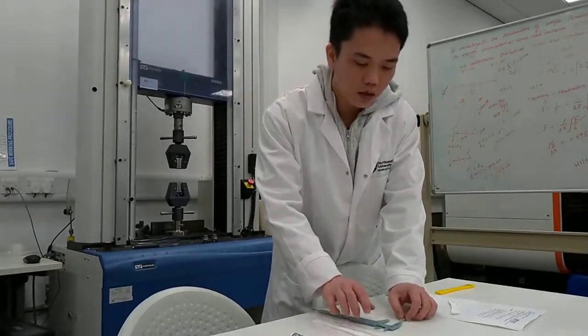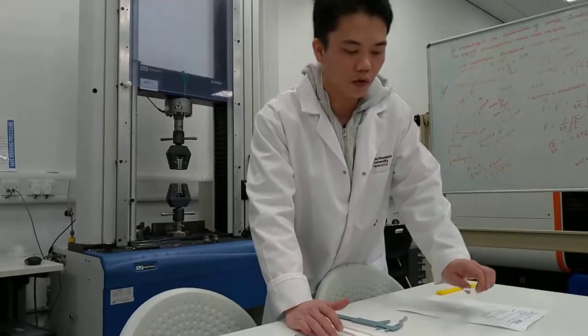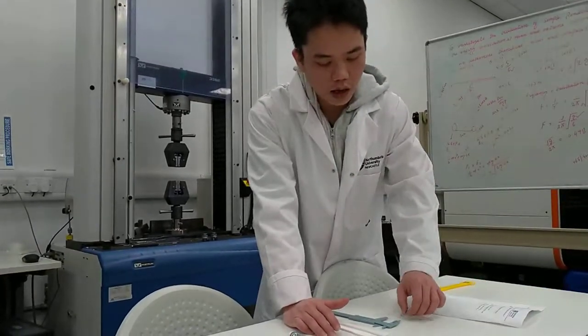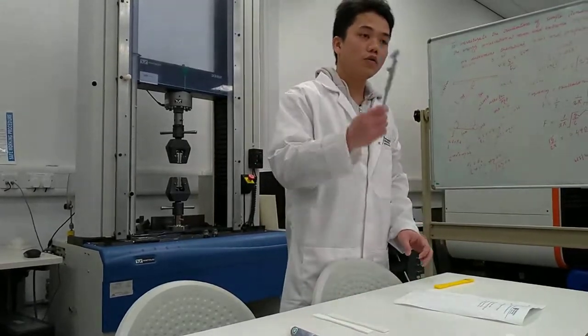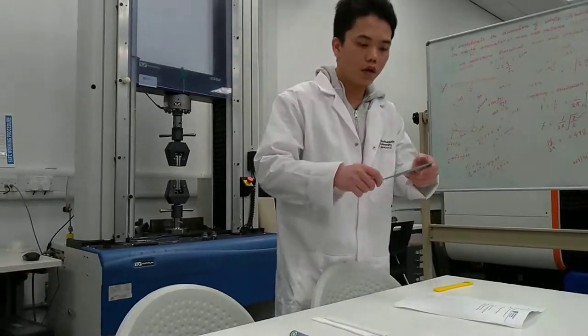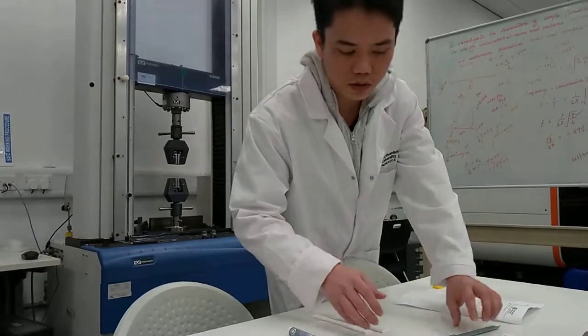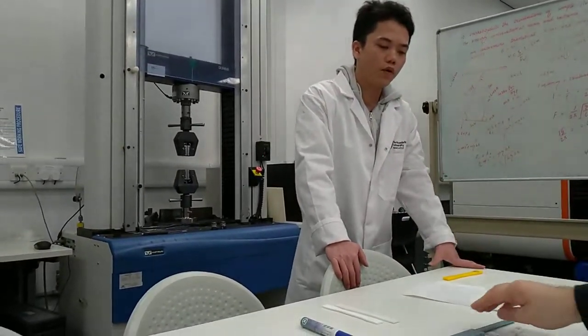So basically, just the width and the thickness for your POA specimen, and the diameter and the gauge length for aluminum. You know how to use this caliper? Yeah. Okay. So please use it to measure your POA sample first.